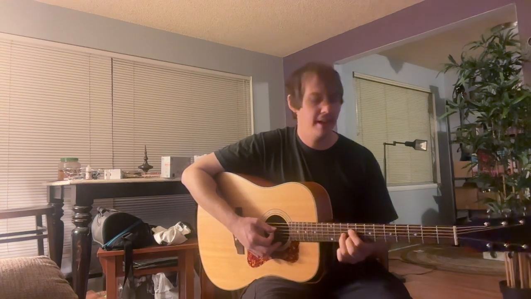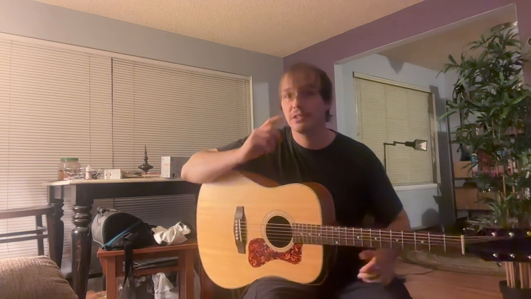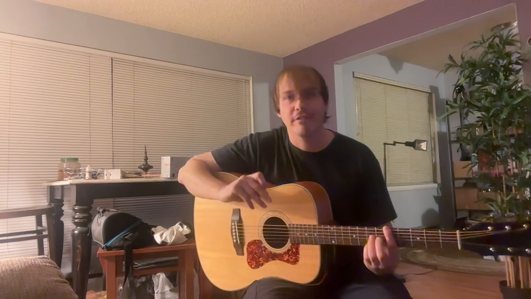Now, that's the thing about these triad shapes: you can move them anywhere, just like you can move a bar chord anywhere. In fact, these little shapes, you put them together and they build bar chords. So let me show you that first, because this does really get interesting.